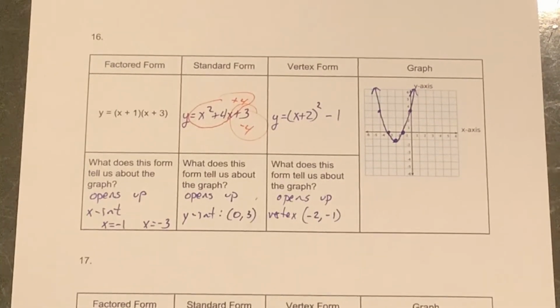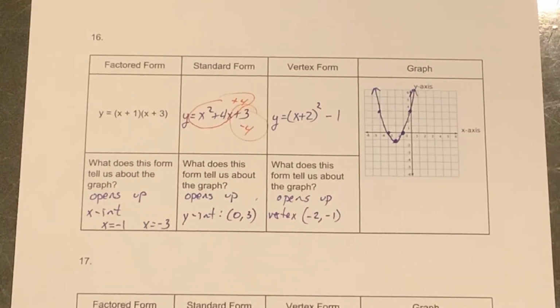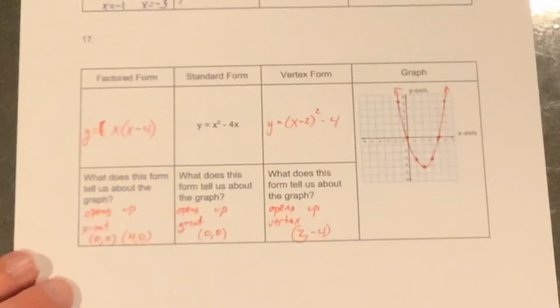From the origin, the regular jumps. All right, the first form, factored form, tells you that it opens up and it has x-intercepts of negative 1 and negative 3. Standard form tells you that it opens upward, has a y-intercept of 0, 3. And vertex form tells you it opens up and has a vertex of negative 2, negative 1. Okay, number 17, same idea.